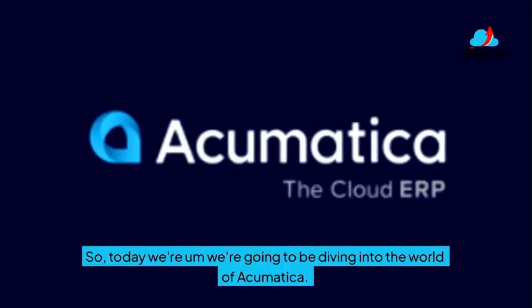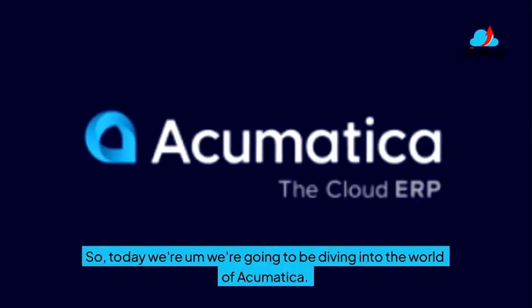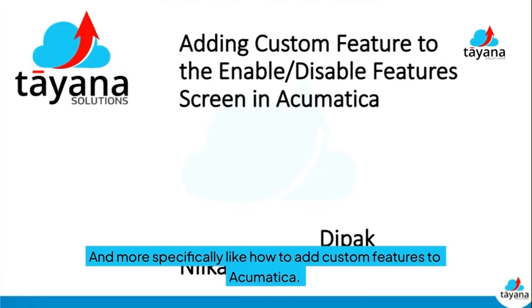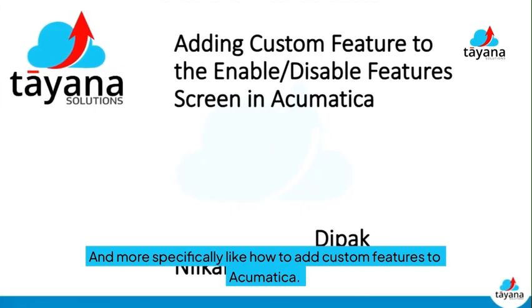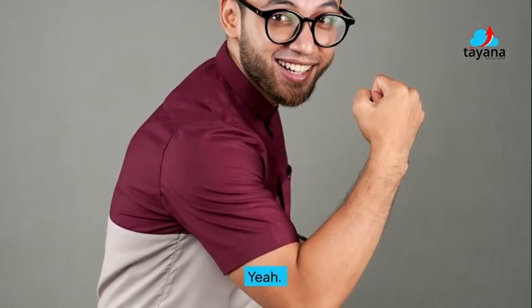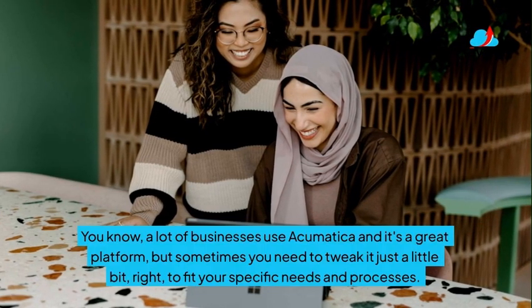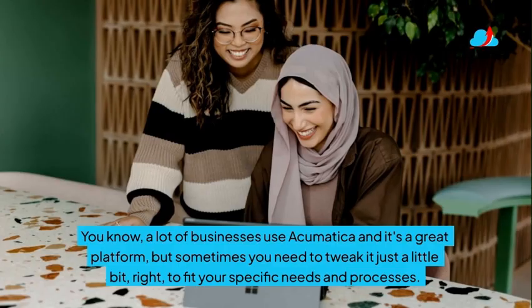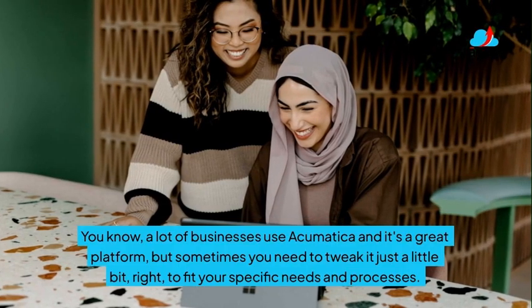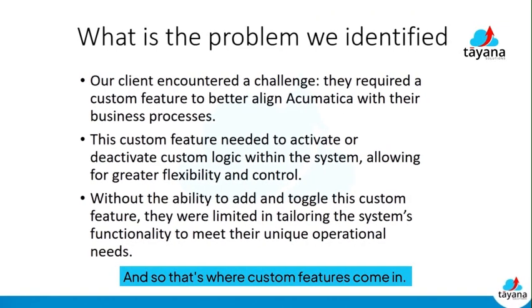Today we're going to be diving into the world of Acumatica. More specifically, how to add custom features to Acumatica. A lot of businesses use Acumatica, and it's a great platform, but sometimes you need to tweak it just a little bit to fit your specific needs and processes. Exactly, and that's where custom features come in.